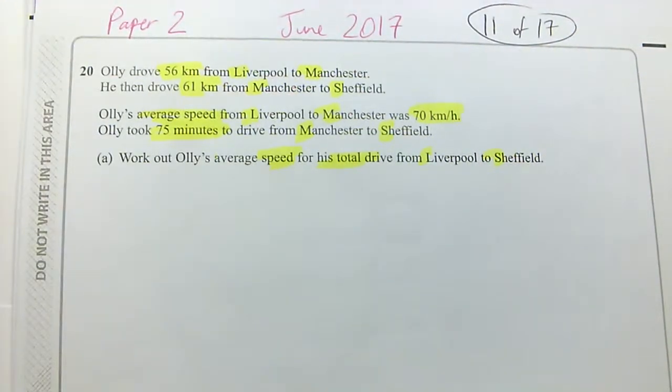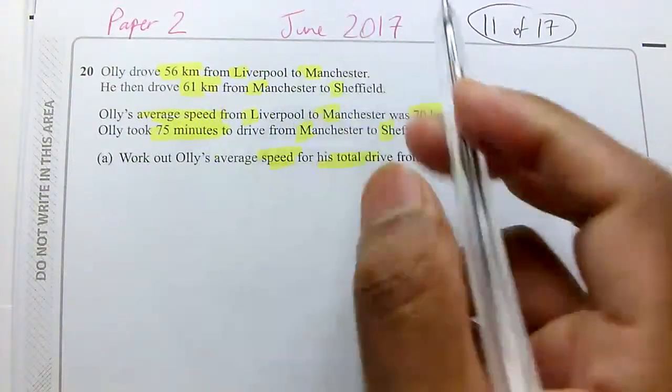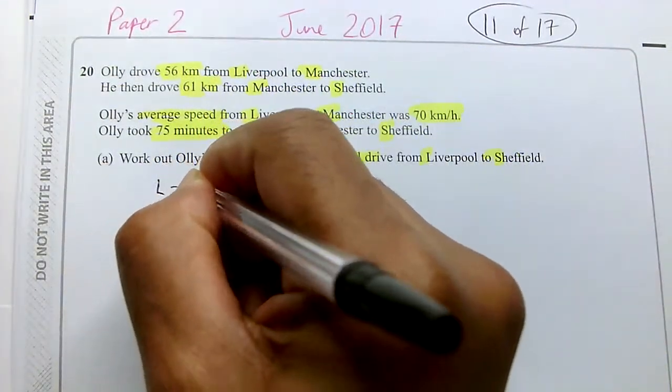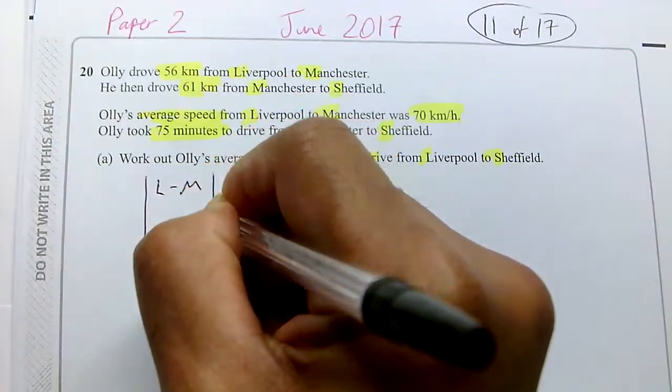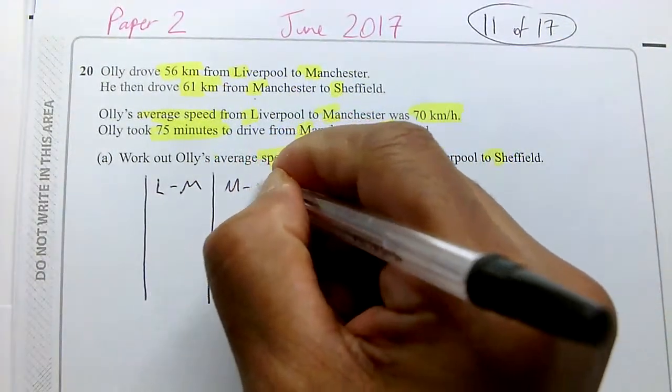Wow, lots going on here in this question. And you won't be surprised, this is similar to before. So again, because there's lots going on, create a grid. By creating the grid, it's going to make our life so much easier. So we've got Liverpool to Manchester, L to M. And we've got Manchester to Sheffield.